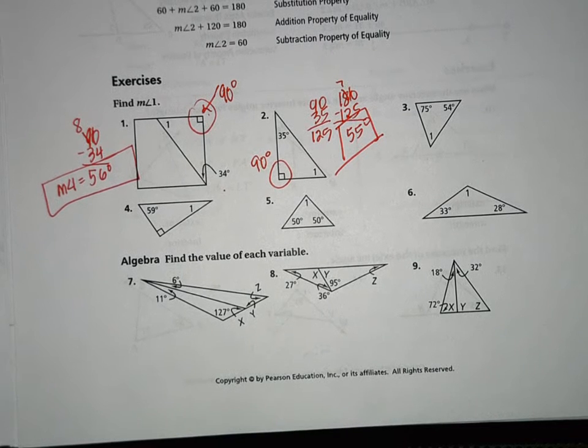All right, number 3. I'm gonna give you guys about 15 seconds to solve for the answer in number 3. Once you get your answer, check with people in your group, see if you guys agree.